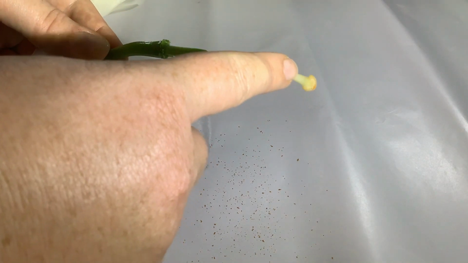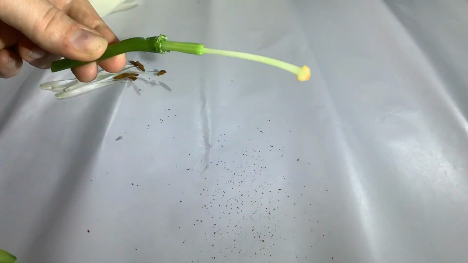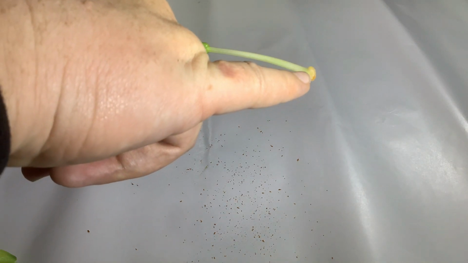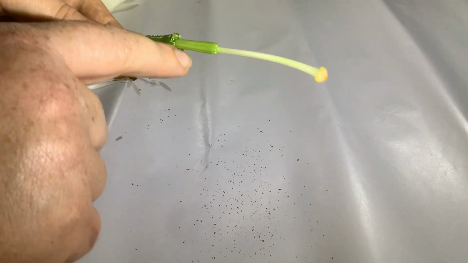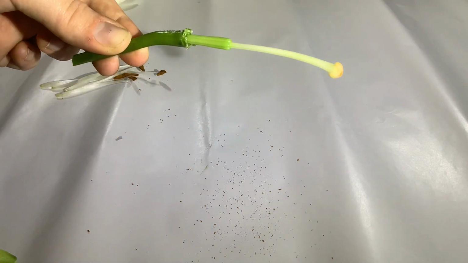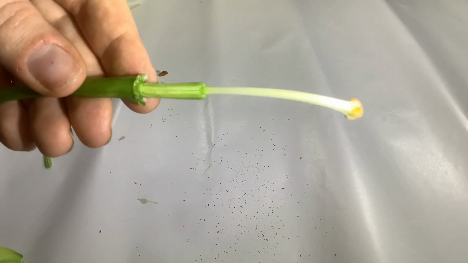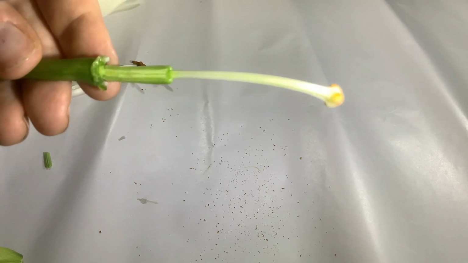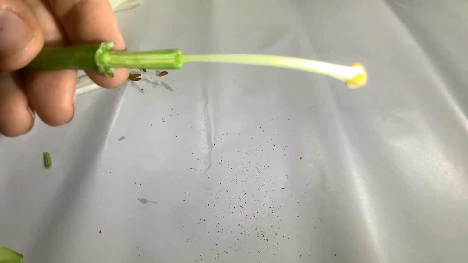And then we've got the style. And remember, once the pollen has matched up with the correct plant, they're the same species and everything, a pollen tube will then grow down the style to this thickening here at the bottom. That is called the ovary. And once you cut the ovary open, you should be able to see the ovule on the inside. So when you look over there, those structures over there, that's the ovule.